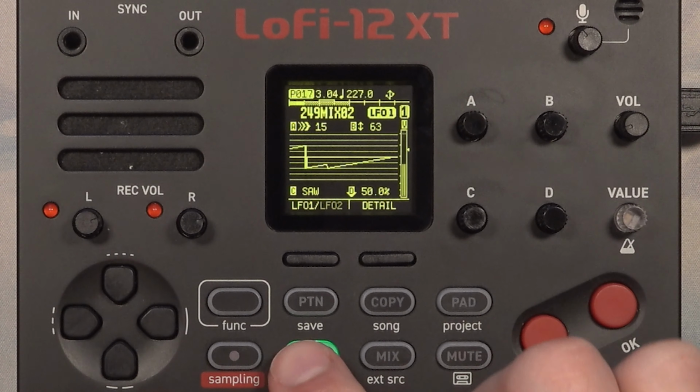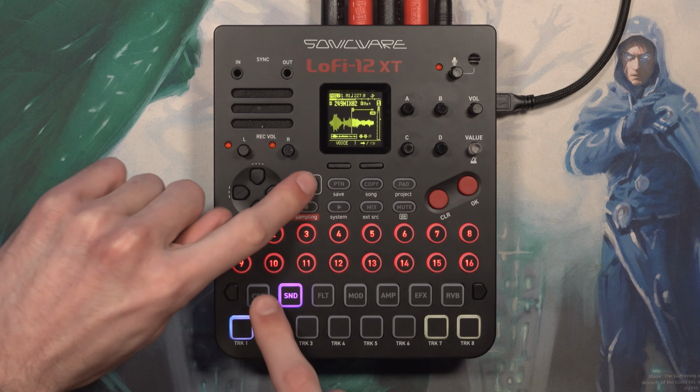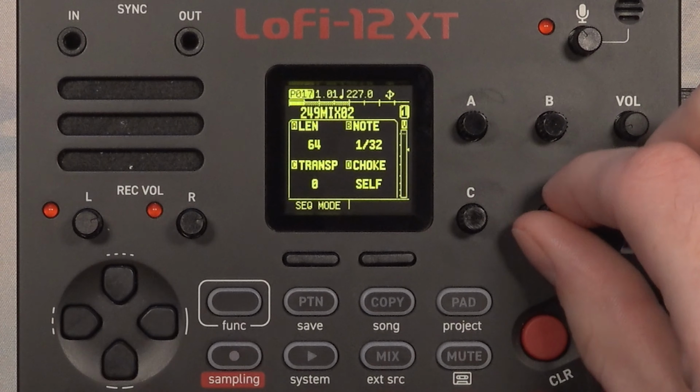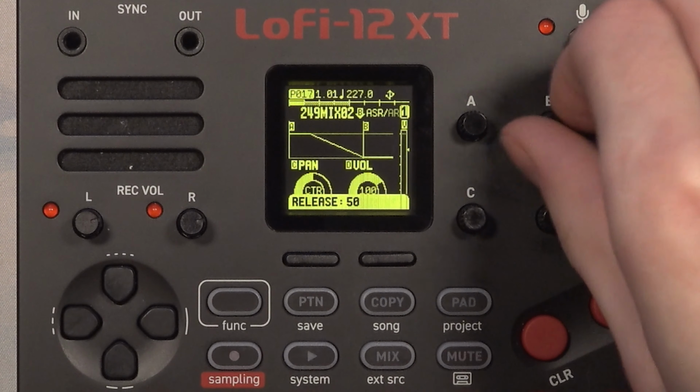And there are some other interesting ways you can mess around with this effect. You can get a strange phaser and reverb type sound by going to the CFG page and turning choke off with the D knob. Then head over to the amp page and adjust the envelope's release with the B knob.